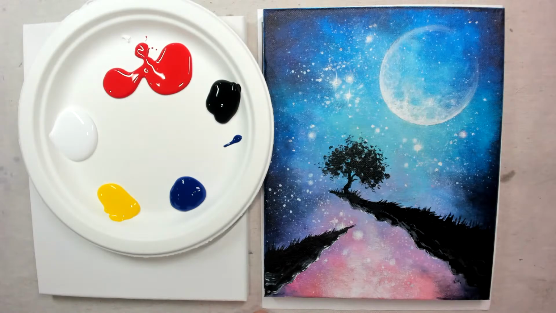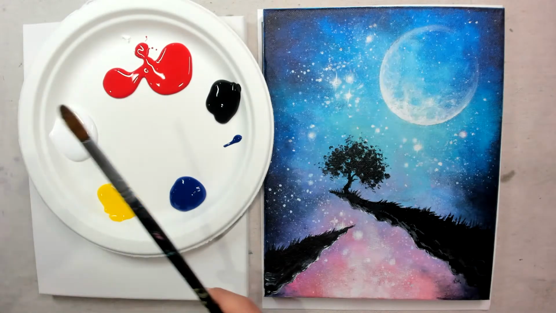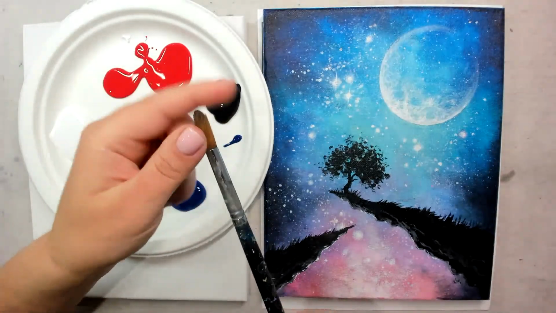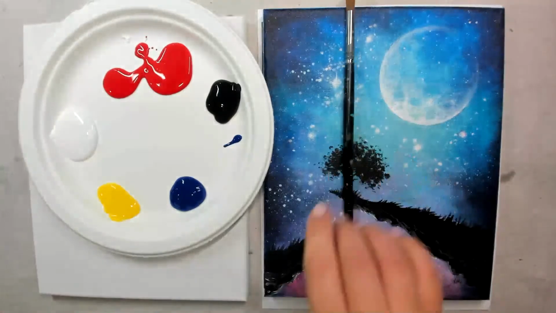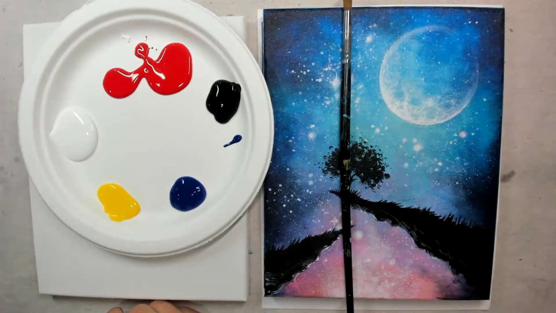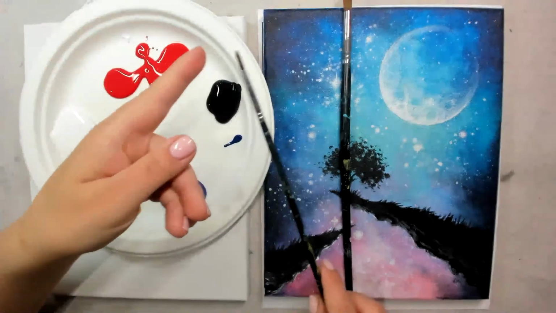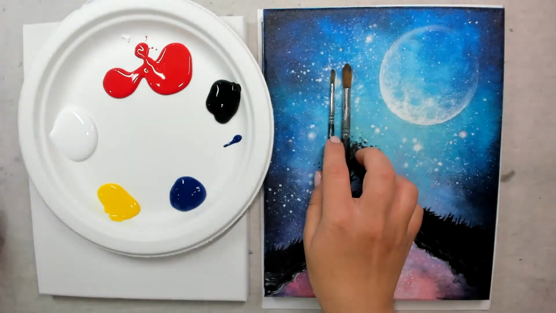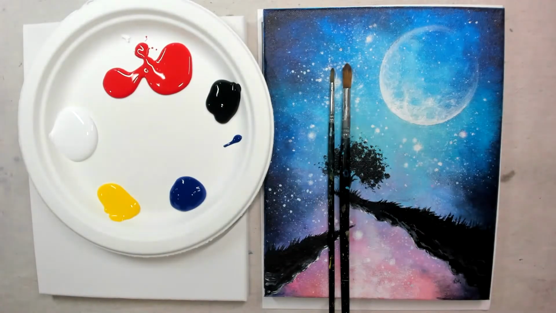I would probably recommend for this particular painting a rounded brush. So I'm going to use this one as my large brush. You see, it's nice and rounded. For my medium one, let's find a good medium brush here. I will probably use this one. It's not really a true medium, but because my canvas is pretty small, I could probably use that as my medium.